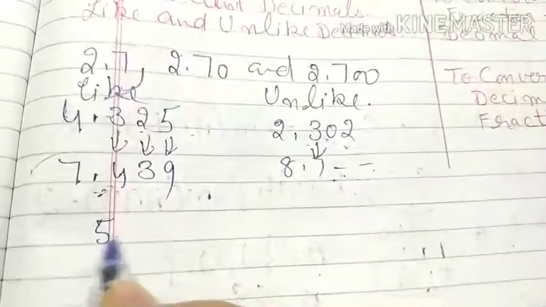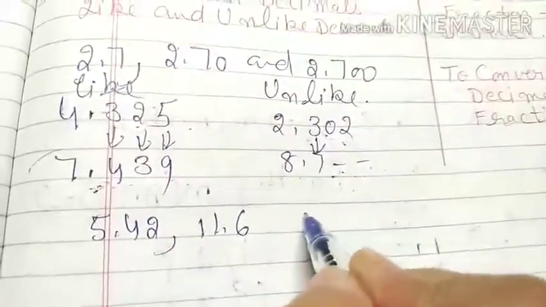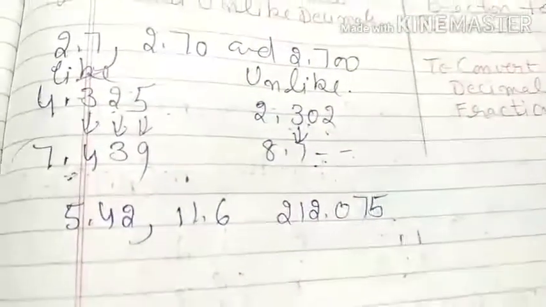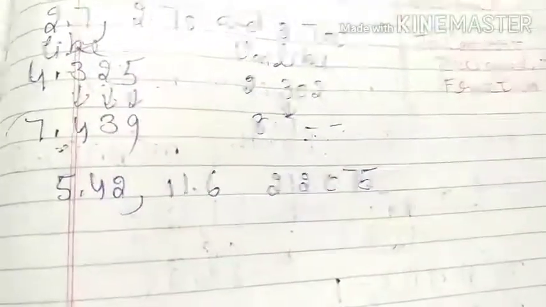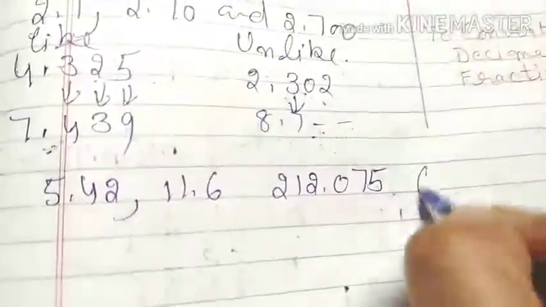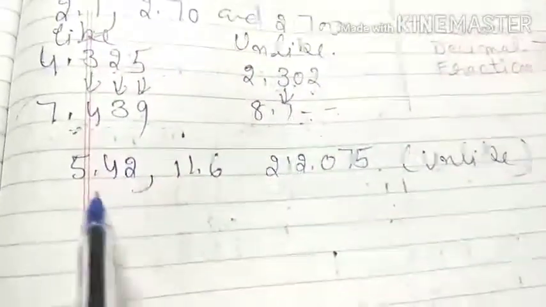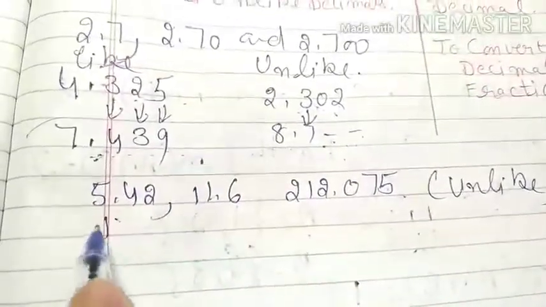So if I have a question: 5.42, 11.6 and 212.075. I want to convert these unlike decimals into like decimals. So what will I do?